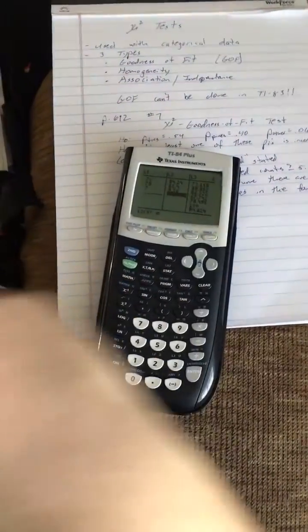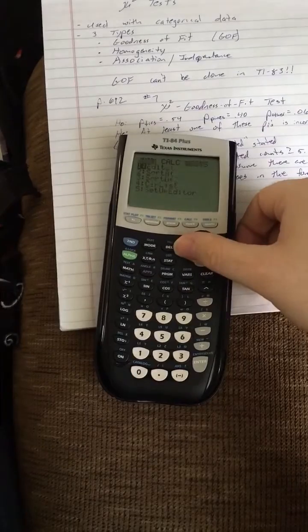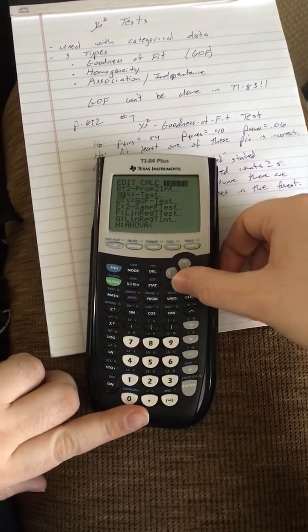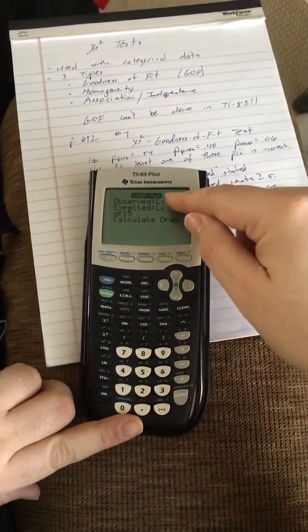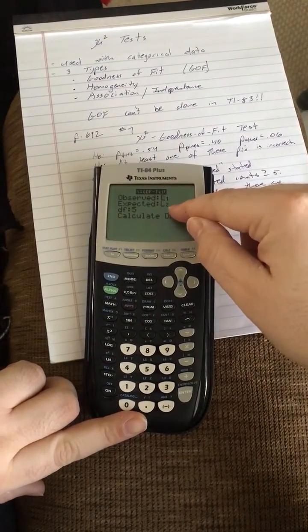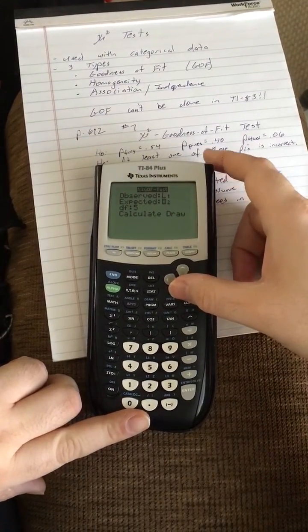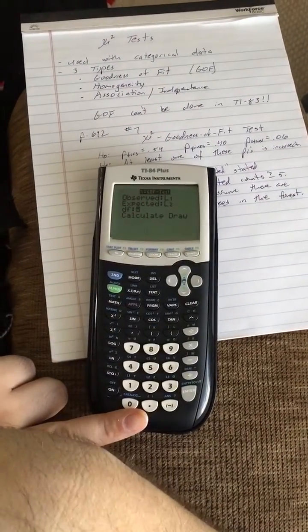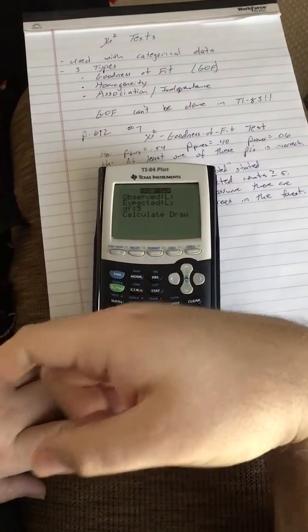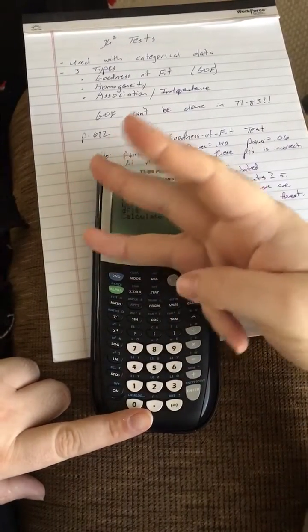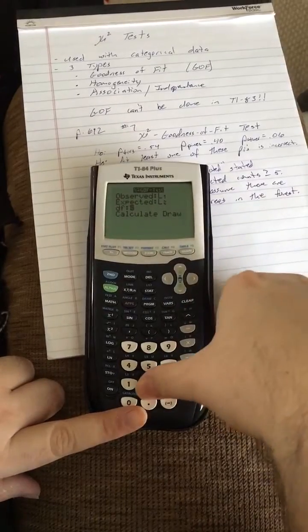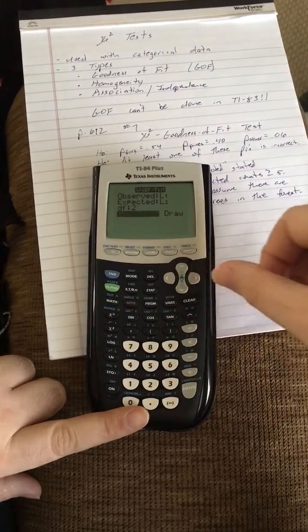All right, so now that we've got list 1 and list 2 taken care of, I'm going to go back to the tests. I'm going to go to goodness of fit. Observed was list 1, expected list 2. Now, degrees of freedom is the number of categories minus 1. We had 3 categories: firs, pines, and other. So that 3 minus 1 is 2. Calculate.